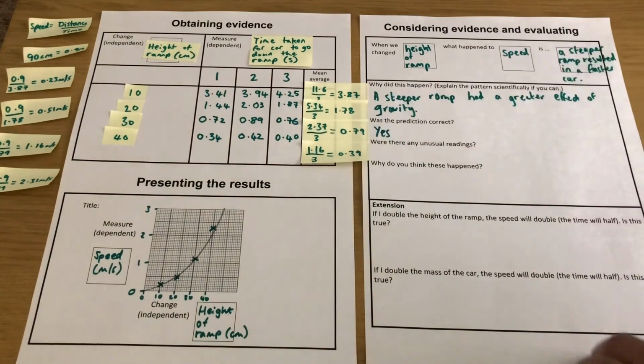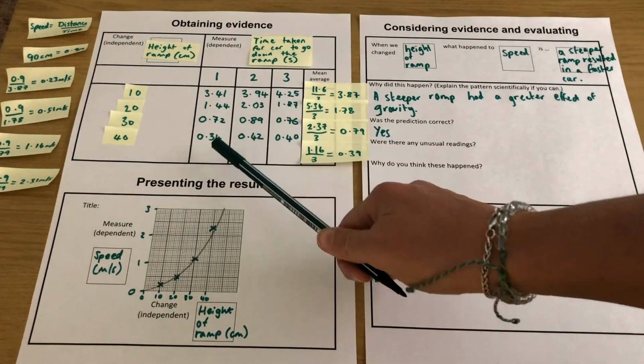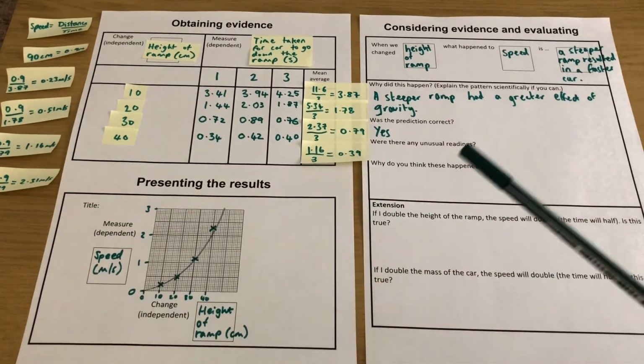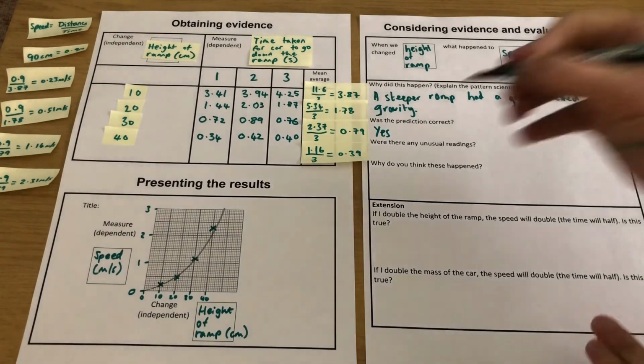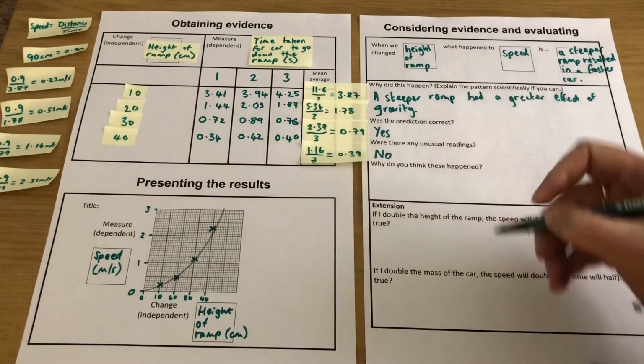Was the prediction correct? Yes. I can remember what I wrote before. Were there any unusual readings? Now this is when we look for patterns in results. And actually, in this case, there wasn't for me. And the reason for that is that if it didn't work, if the car went off to one side or came off the ramp, or I hadn't pressed the stopwatch properly, I just didn't include that result and I just went again. Okay, but you might have had the situation where you think, actually it did fall off the side there, or maybe I did press it with a bit of delay. So you might have some unusual readings, but for me, I'm going to say no.